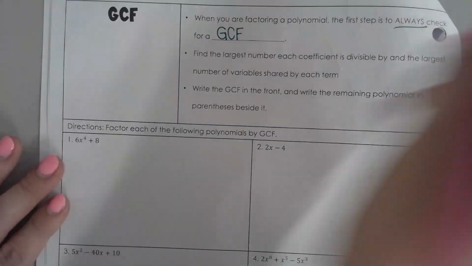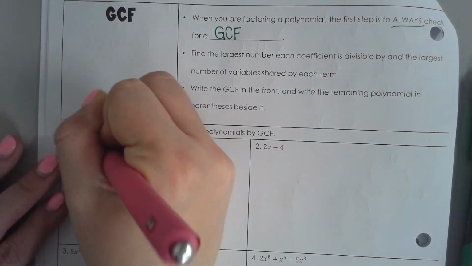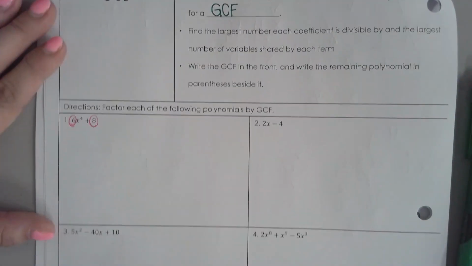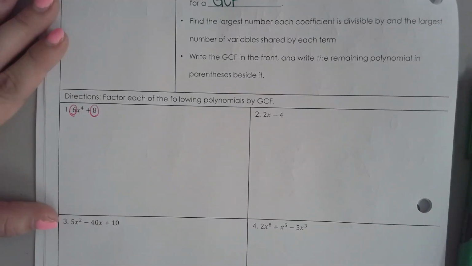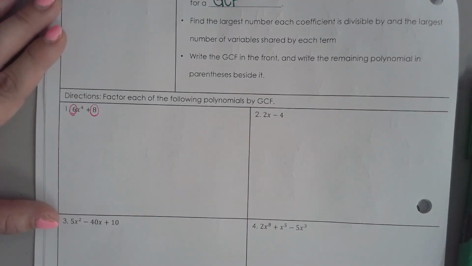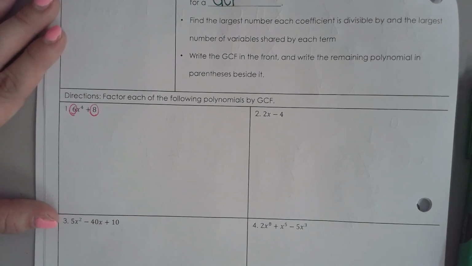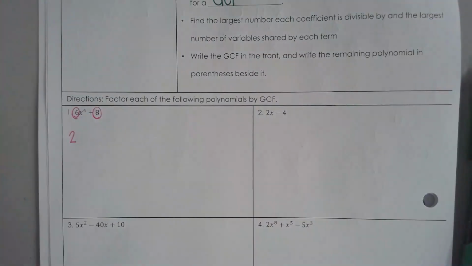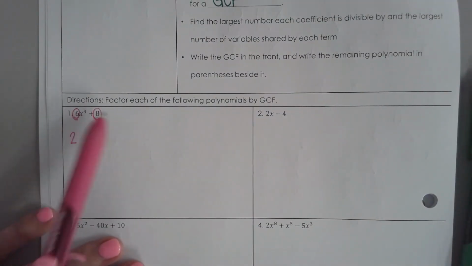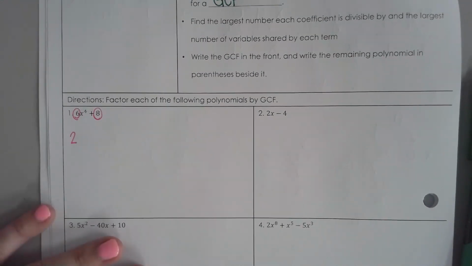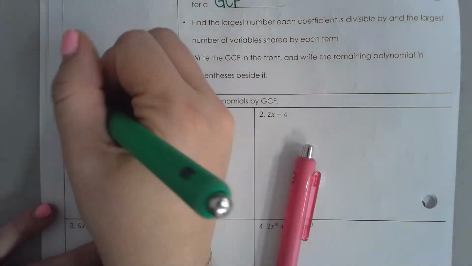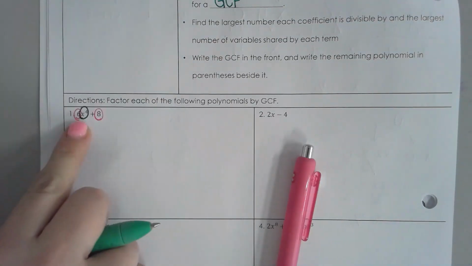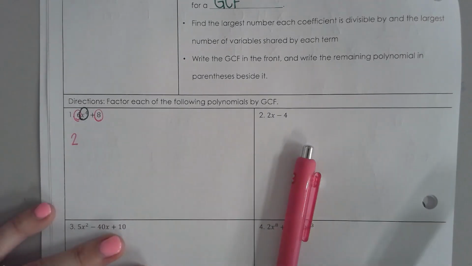So number one, we're going to start by looking at the 6 and 8. What is the GCF? 2. The only thing other than 1, we're not going to include 1. So 2 is the greatest common factor. Do both of those terms have x's? No, if I were to circle where the x's are, only this first term. So if they don't both have it, that doesn't come out to the front.